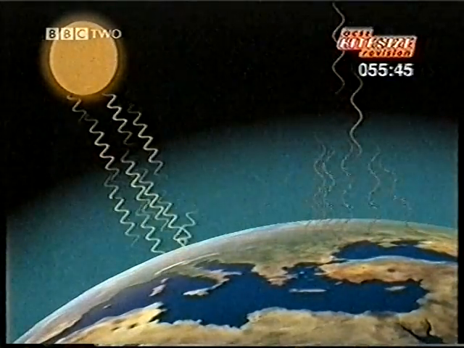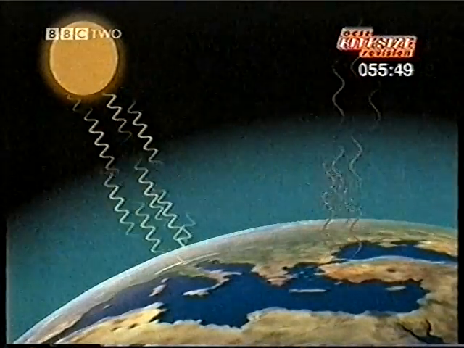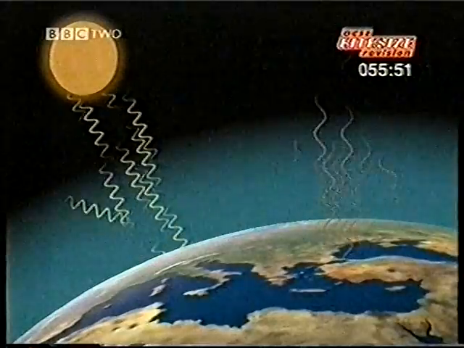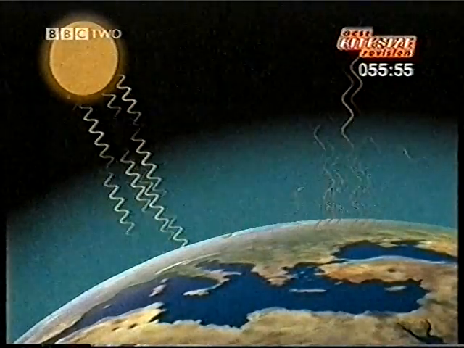Overall, the Earth and its atmosphere receive and give off exactly the same amount of radiation, so the Earth stays at a steady temperature. But without the greenhouse effect, this temperature would be much lower.